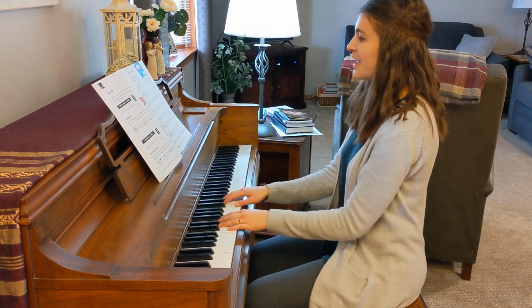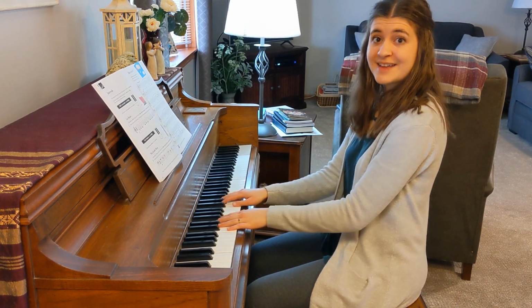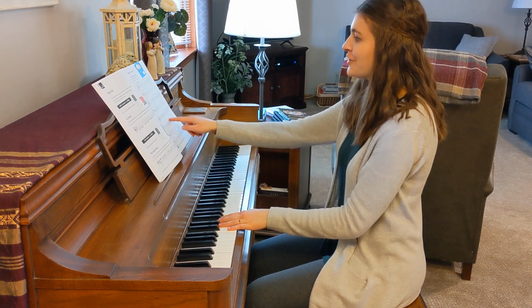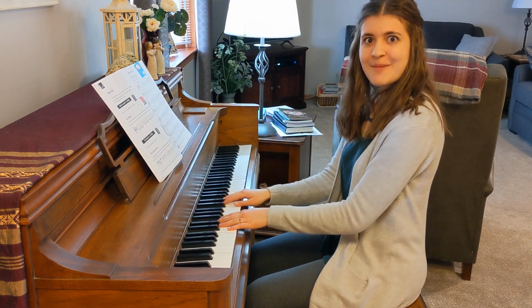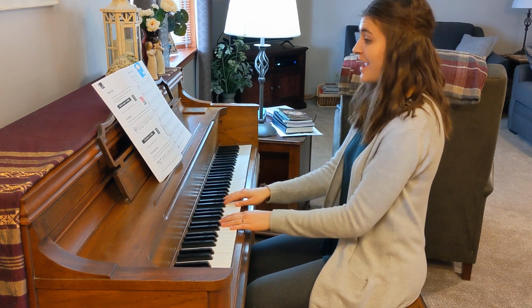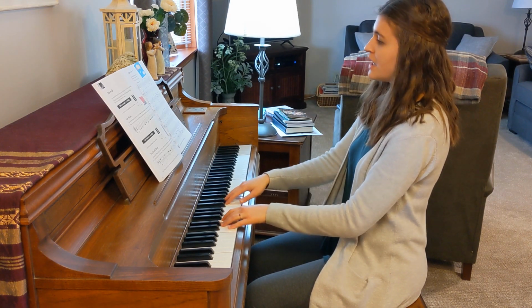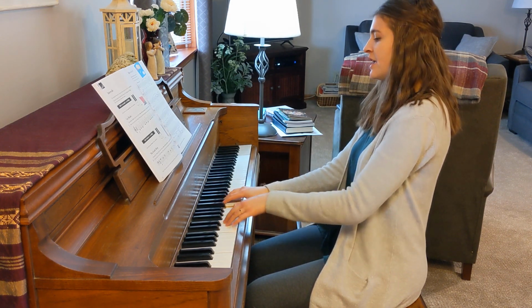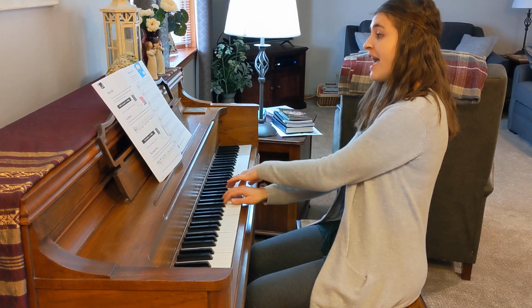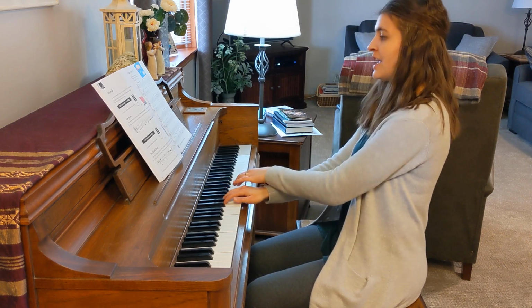So the first 2 lines make a really nice pattern. And the third line is the same as the first line. So we have C, E, G, C, E, G, A, G.